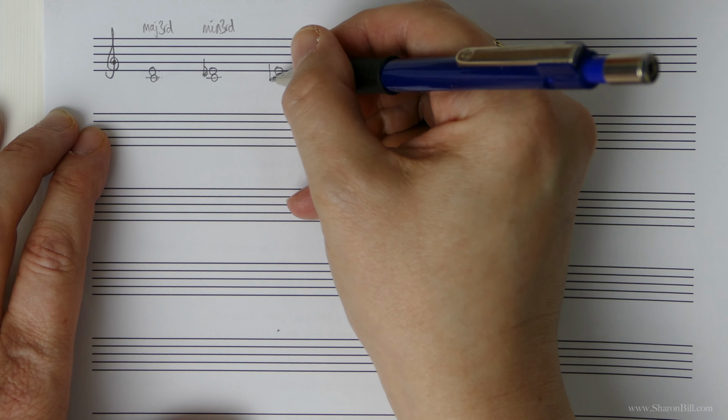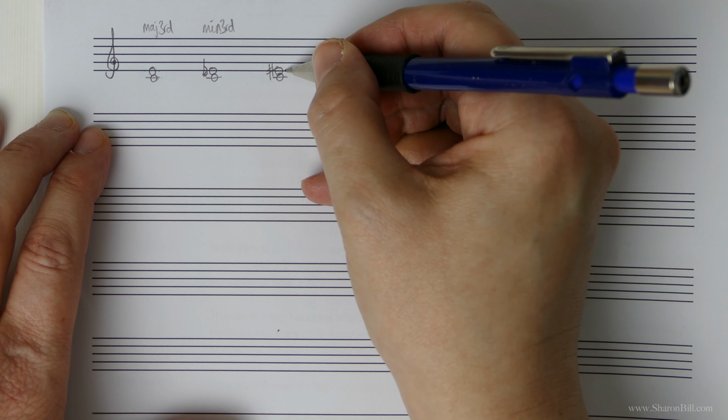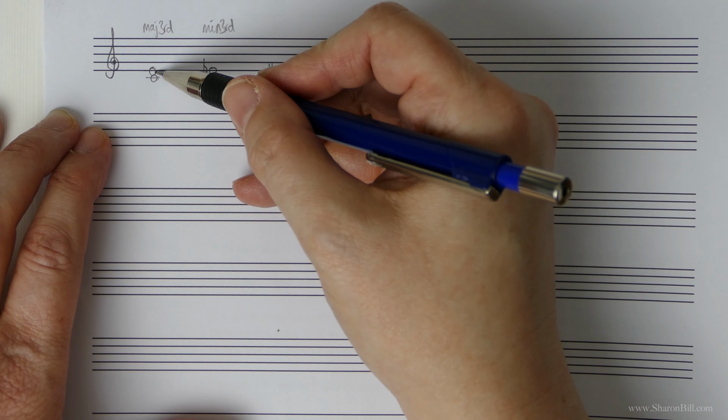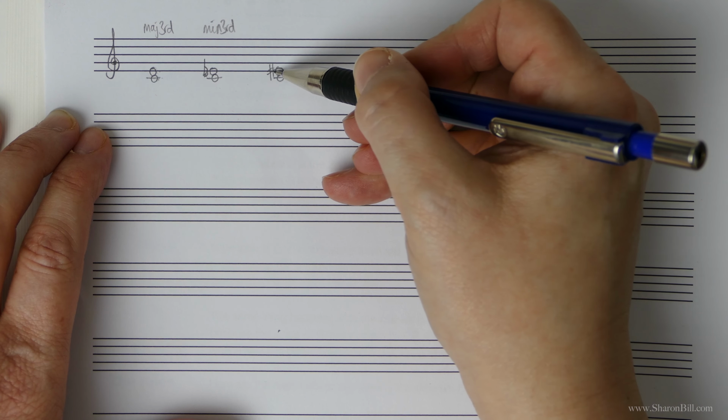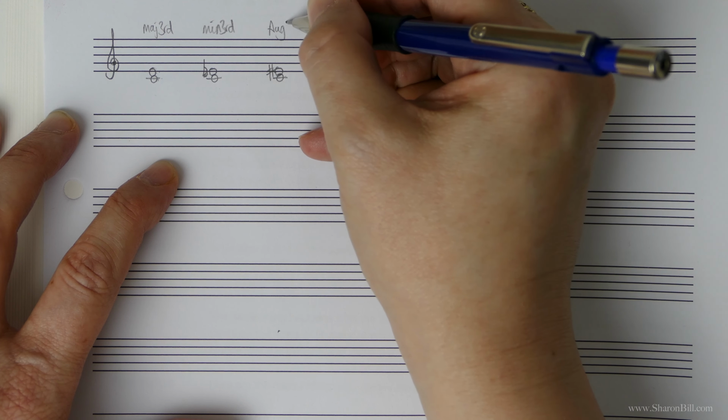However, let's now raise that. It's still a third, 1, 2, 3, but we've raised it, so we've gone from a major interval and then gone even higher. We've extended that interval, and that would be an augmented third.